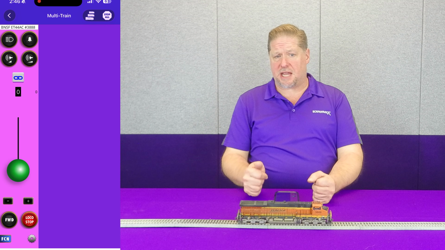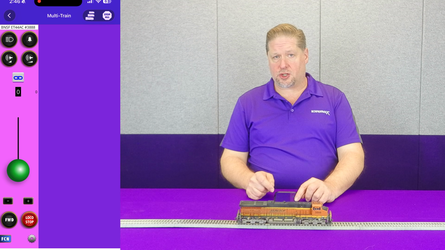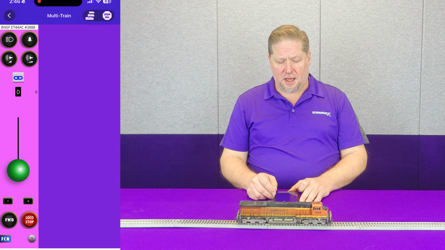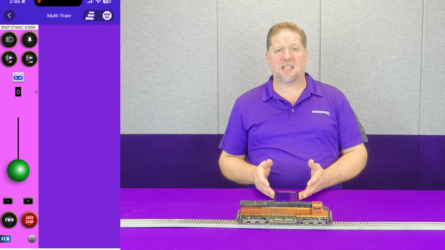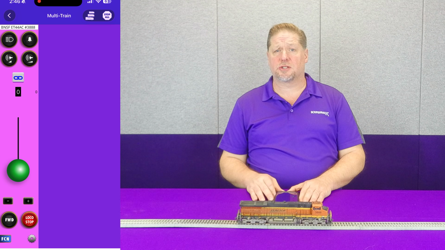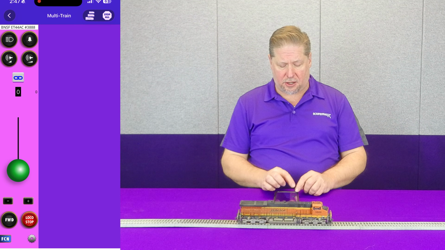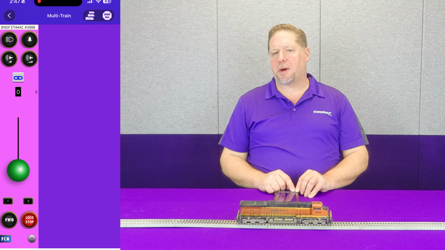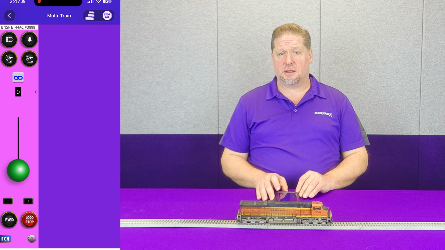You can see you've got the standard function stuff. You've got your headlight, of course. We have our bell. We have our short horn. And then, of course, we have our long horn. Now, on here you can see we have our consisting button, and we've actually done some consisting videos in the past using the new app, so be sure to check those out, but I'll get to that in a later video. We have our throttle knob, of course, move up and down, our direction switch, which means we can change directions, loco stop, and then down here at the bottom you can see the FCN, which is our functions, and the gear to get into our settings.